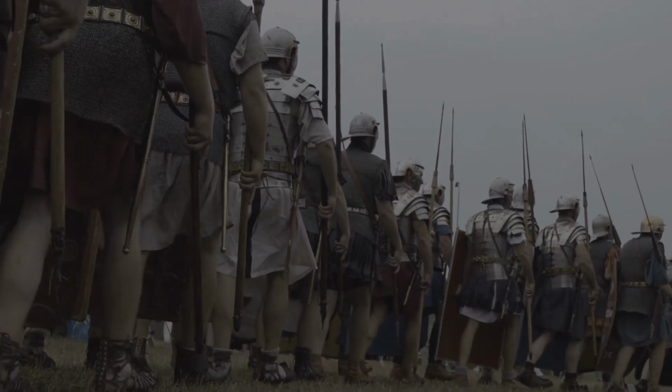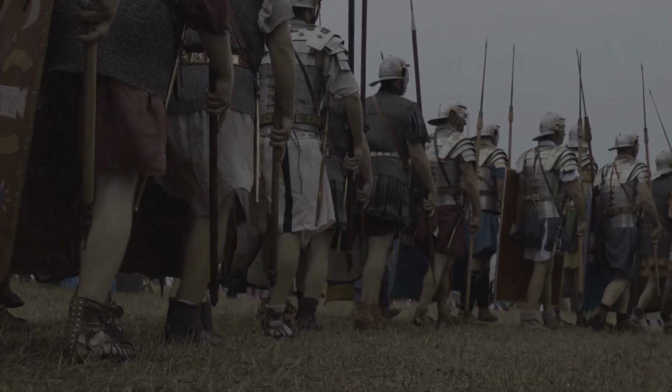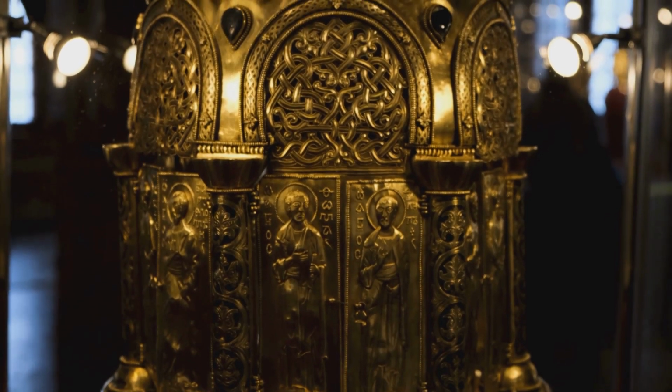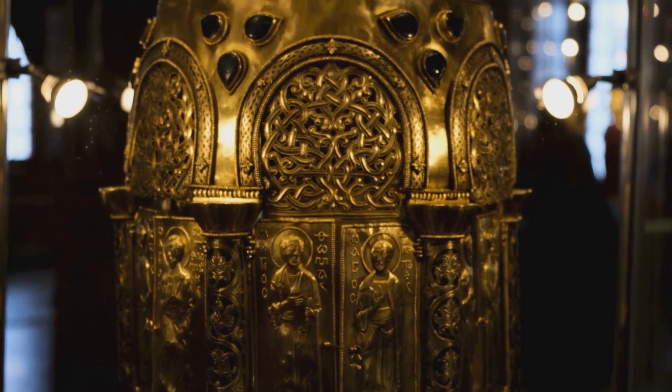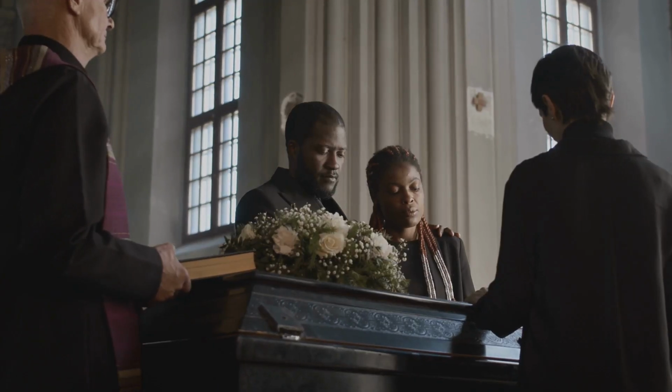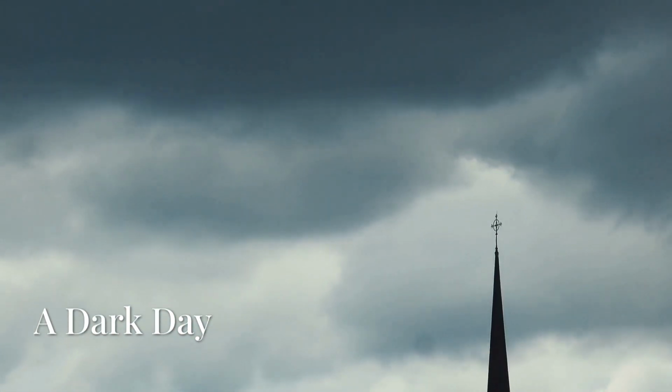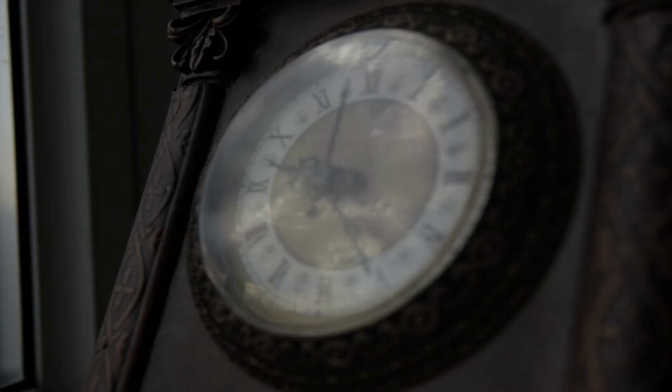Years before, the Israelites had lost a terrible battle to the Philistines. During that battle, the Ark of the Covenant was captured, an unthinkable loss. Two of Eli's sons were killed, and when Eli, the high priest, heard the news, he fell backward and died. It was a dark day for God's people.